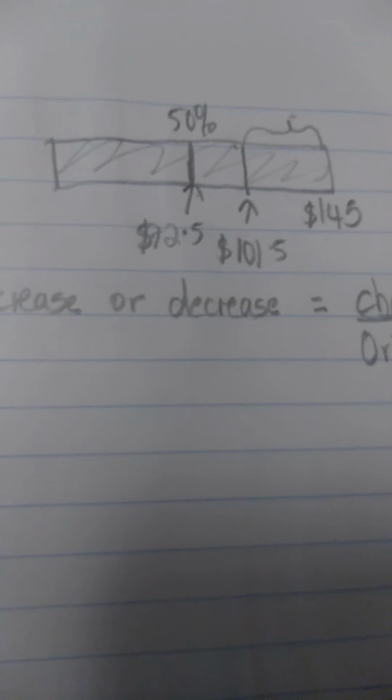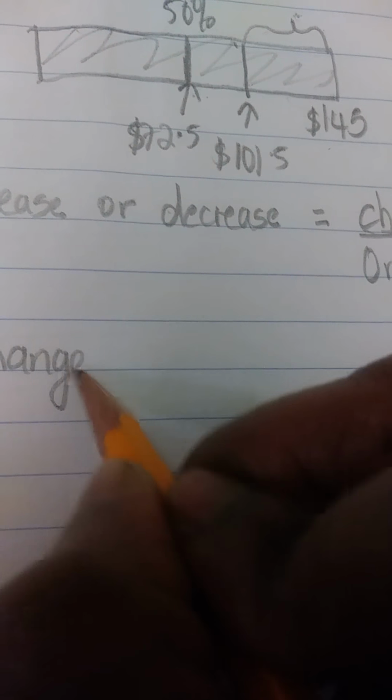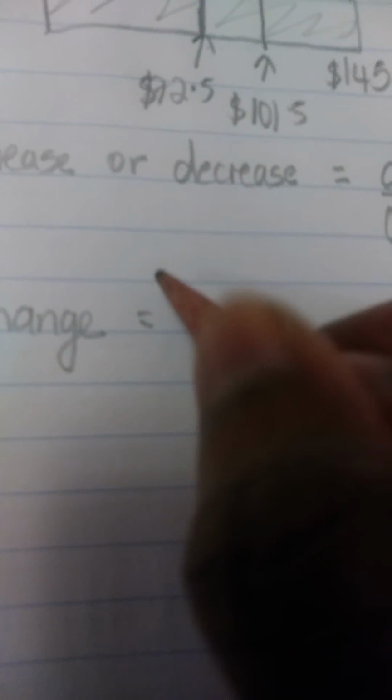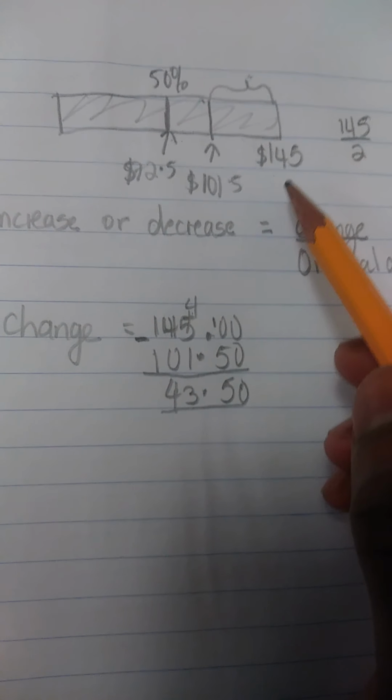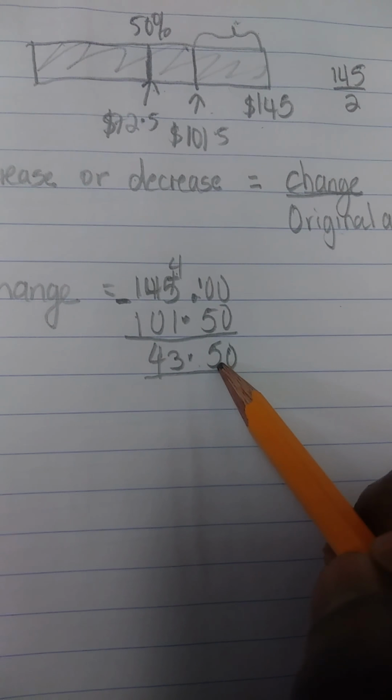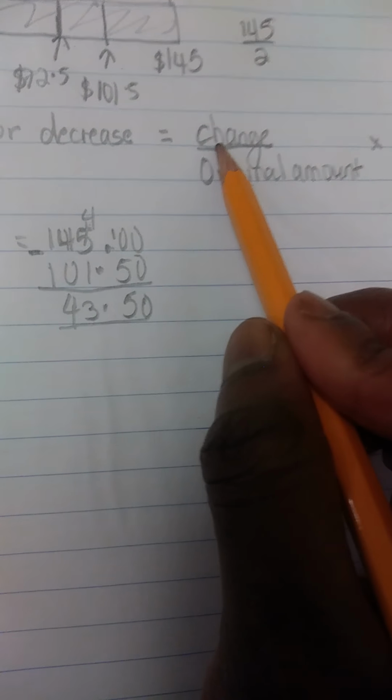Okay. So the change is the difference. Change, and again, scholars, please write this down, is equal to the original price was $145, and the price she paid was $101.50. So we're going to subtract that. Okay, so that becomes 0, 10, this becomes 4, 10 minus 5, 4 minus 1 is 3. So the difference, that's the change between this price to this price, is $43.50. So we're going to substitute that into that equation there, okay?